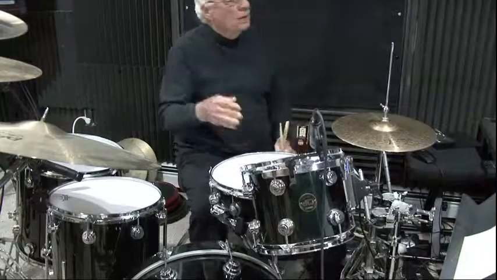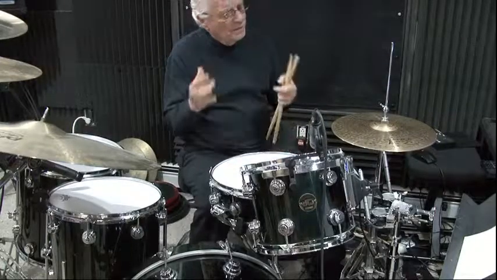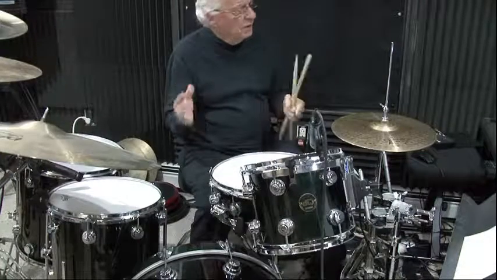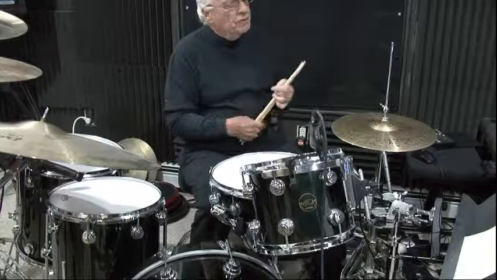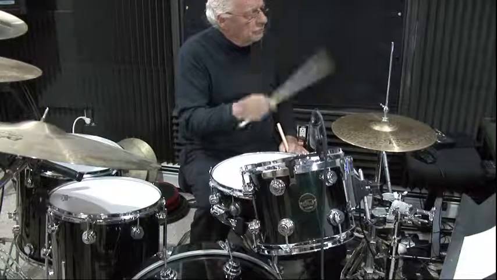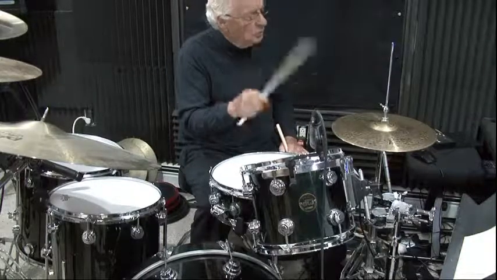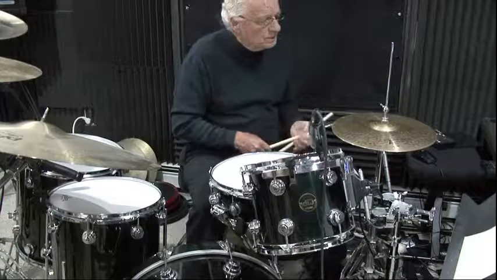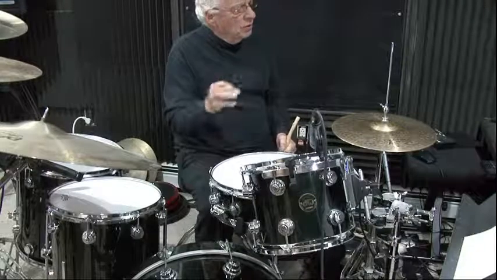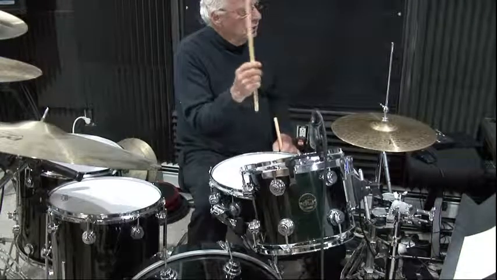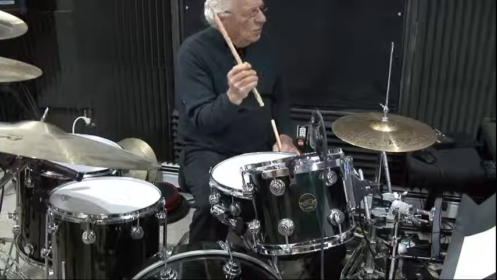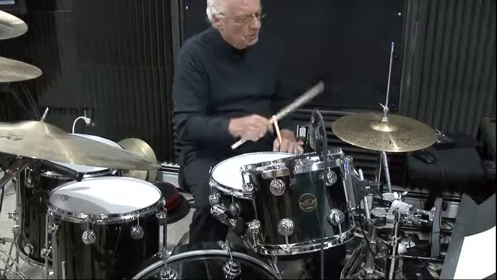Now he talked about subdivision. For 5/8, there are only a couple of different ways you could subdivide it. I could divide it into 3 and 2. But watch the bass drum. 1, 2, 3, 1, 2. Want me to slow that one down? Because I maintain that quarter note. 1, 2, 3, 1, 2. I'm sorry. Do you understand that?